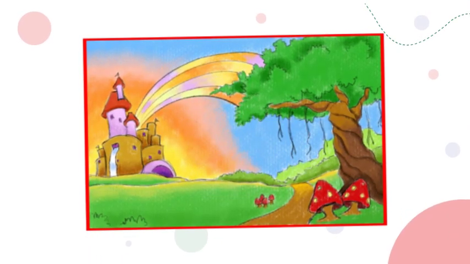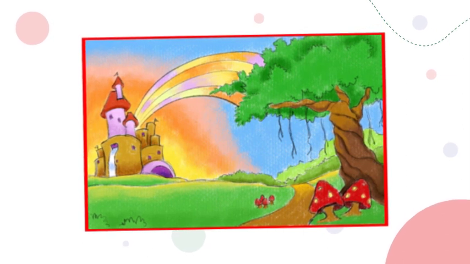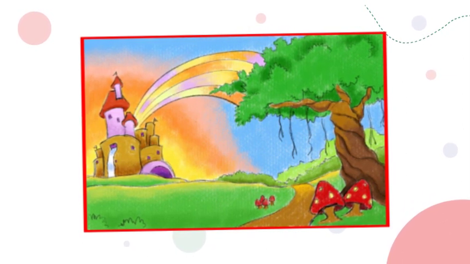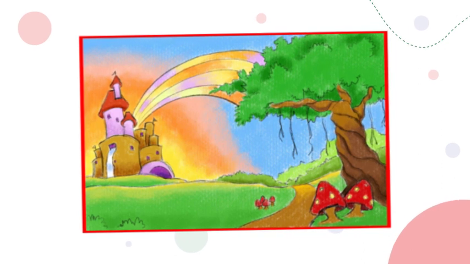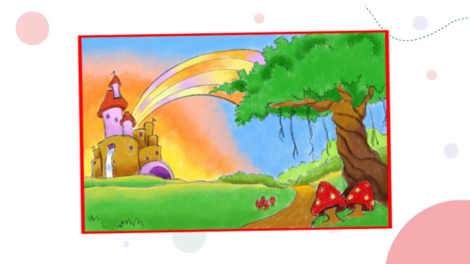You can use oil pastels or watercolors as your coloring medium to achieve the final output. You can find the links to these products in the description below.